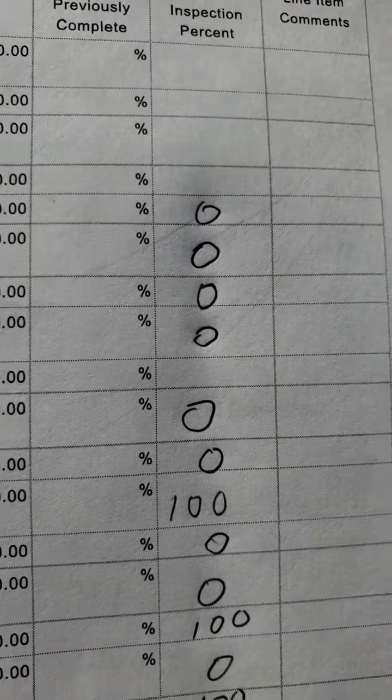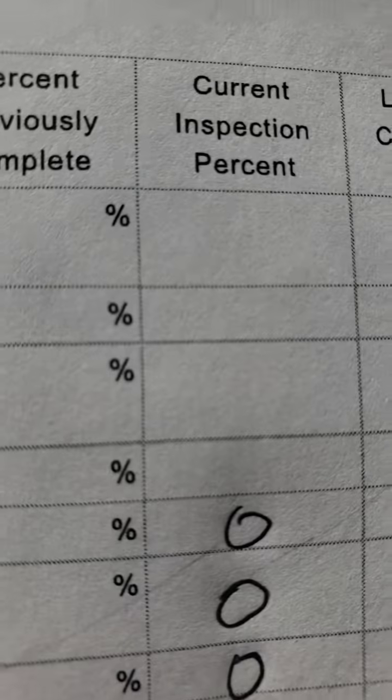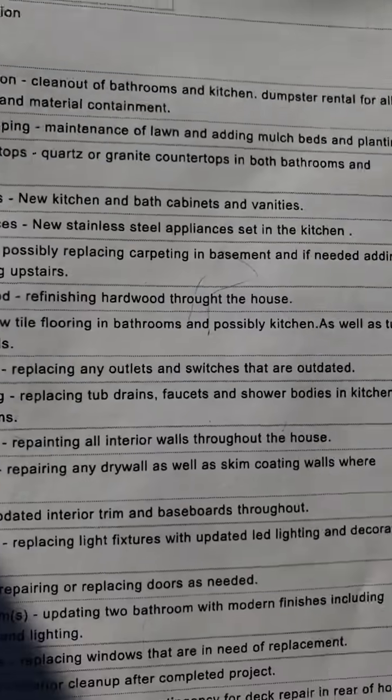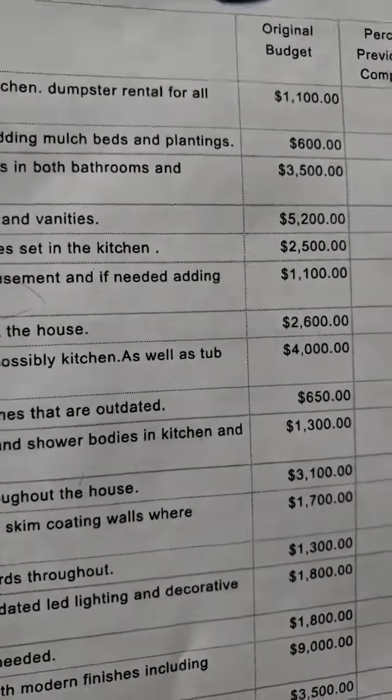As you can see, there's only a few things that are 100% completed, other than the one up there. But there's just a few things that are 100% completed. So more than likely, they're going to require another inspection. You're calculating your percentages. This one was pretty easy. It was pretty much either 0 or 100. You know, there was no in between. So those were my numbers.